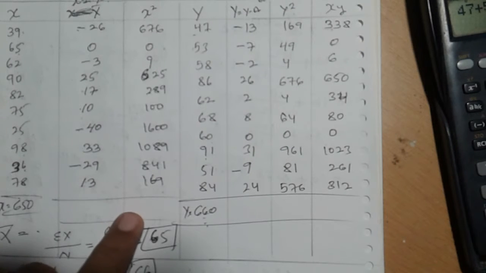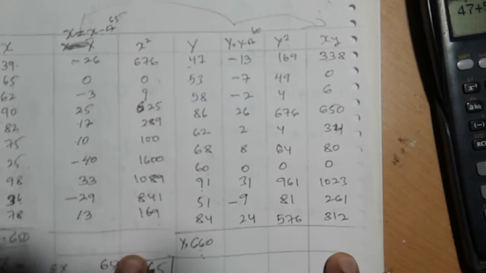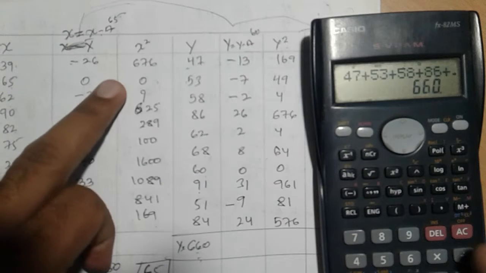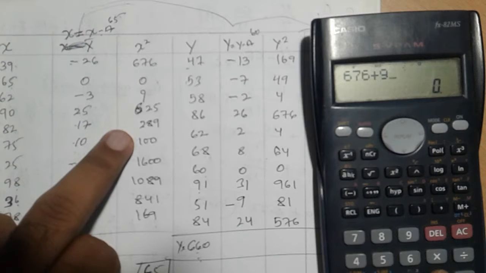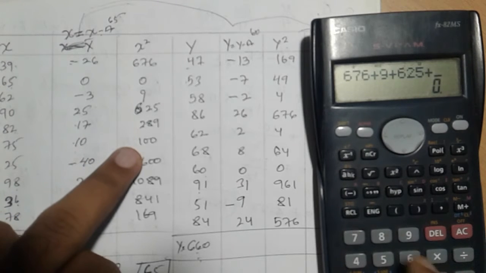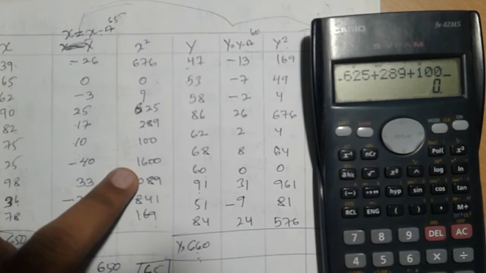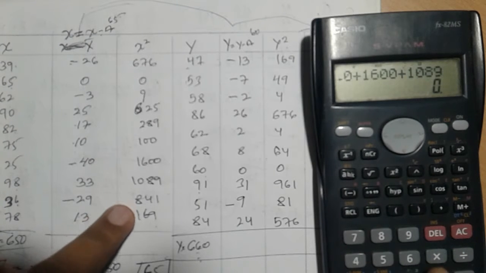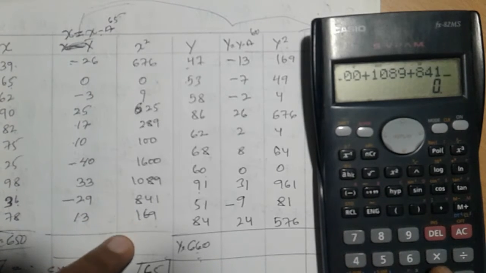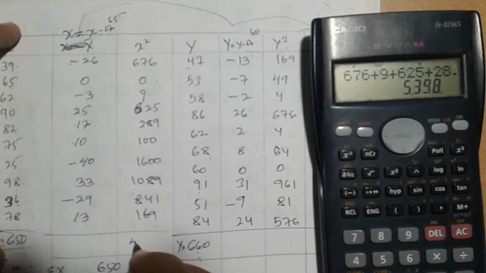So let's calculate first x square. 676 plus 9 plus 625 plus 289 plus 100 plus 1600 plus 1089 plus 841 plus 169. 5398.